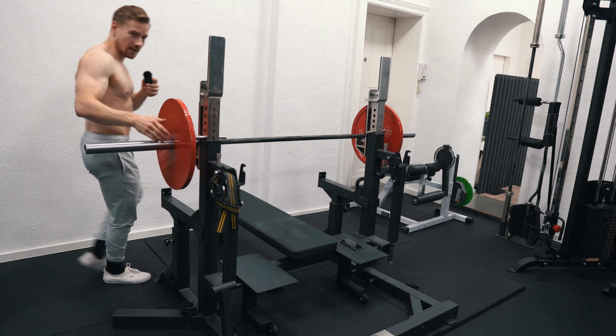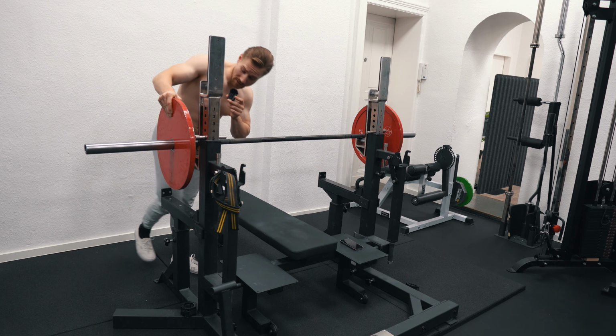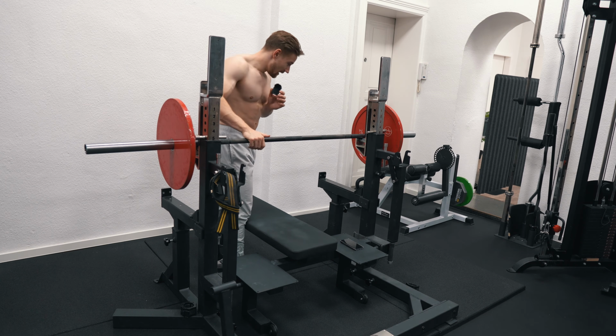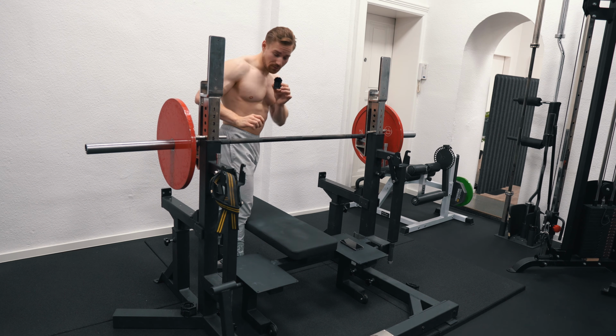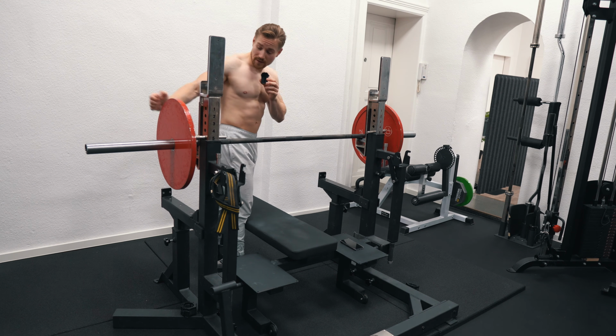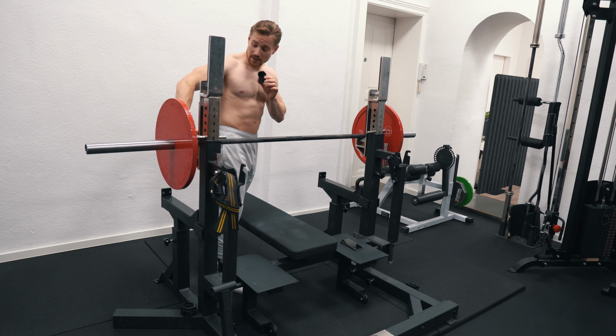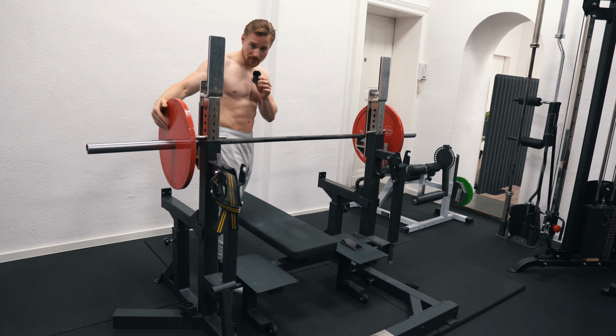Important reminder: whenever you're benching without a spotter, make sure to leave the clips off the bar, because you can fail even on light weight because you're making technical mistakes. And if you have the clips on, you cannot laterally get the plates off. So if you're benching alone, no spotter, no clips.